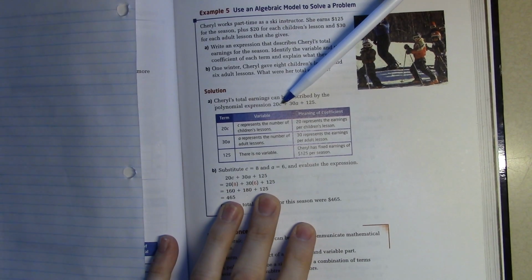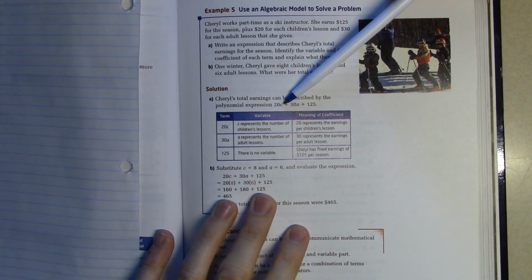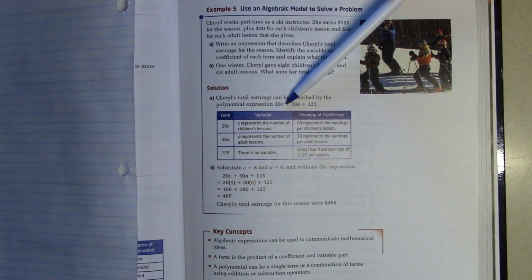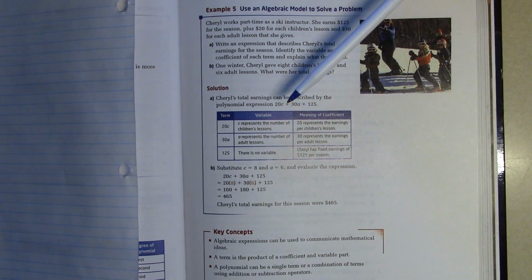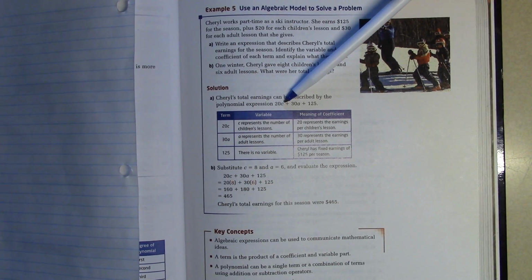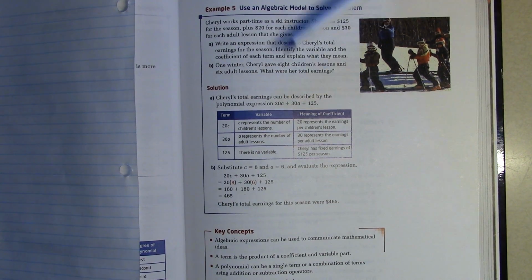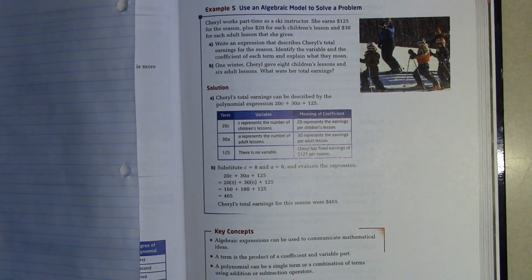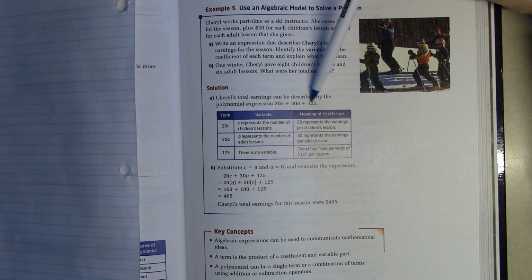So we're going to take the value of $20 that she earns, times the letter C, which represents the number of child lessons she gave, plus 30 because she gets $30 for the adult lessons times A, where A represents the number of adult lessons she gave, plus she always gets for the season $125. Okay? That's how they develop this equation right here.